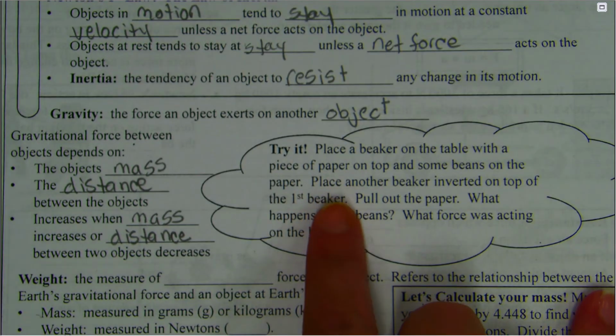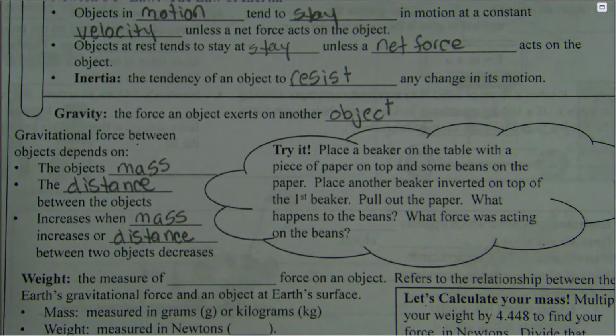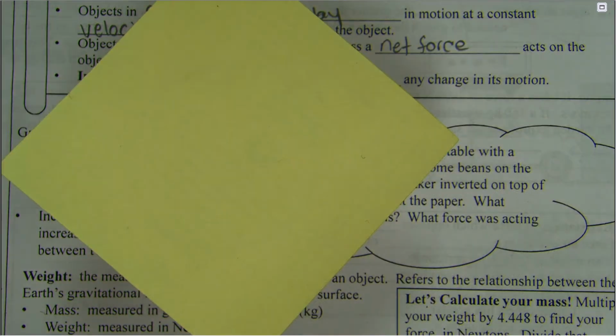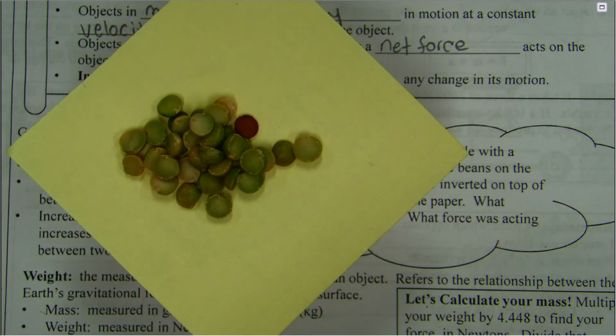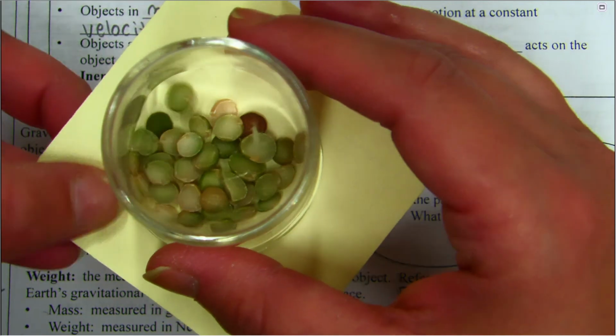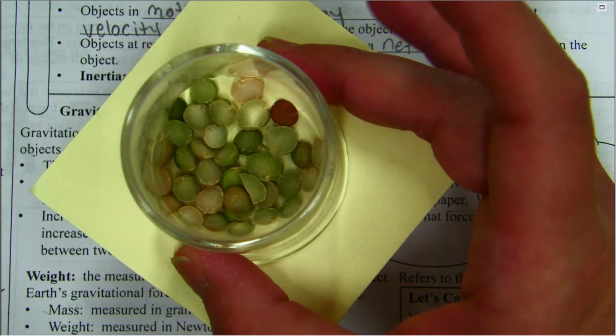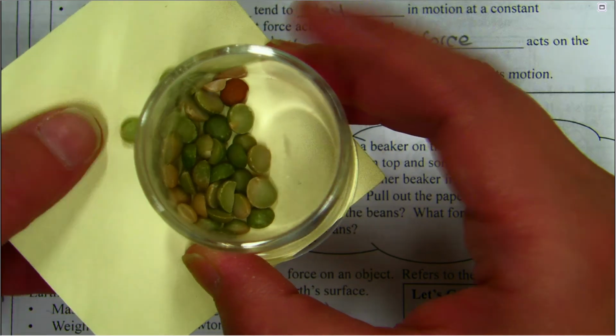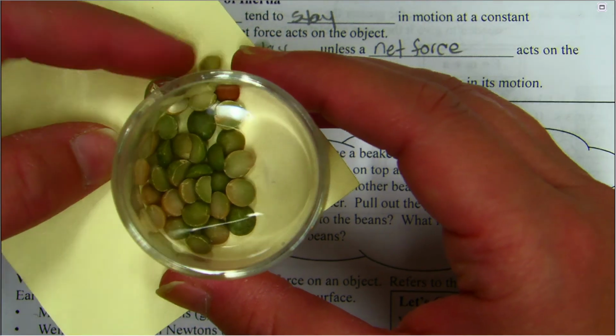So let's look at this. Place a beaker on a table with a piece of paper on top and some beans. Now, I'm going to place another beaker on top. And it tells me to pull out the paper. So when I pull out the paper, oh, I should have chosen a different beaker.